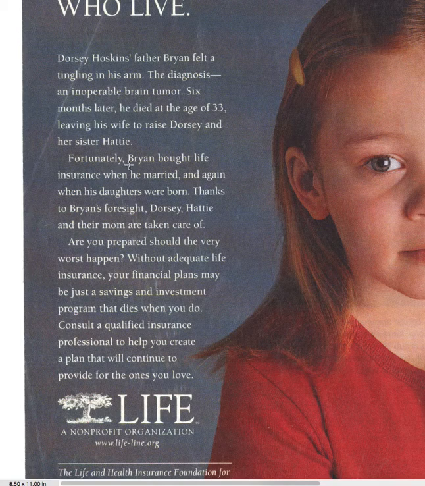If I go on, "Fortunately, Brian bought life insurance when he married and again when his daughters were born. Thanks to Brian's foresight, Dorsey, Hattie, and their mom are taken care of." So we go bad in this first paragraph. Second paragraph, fortunately. We're spinning to the positive. We know that from the very first word.